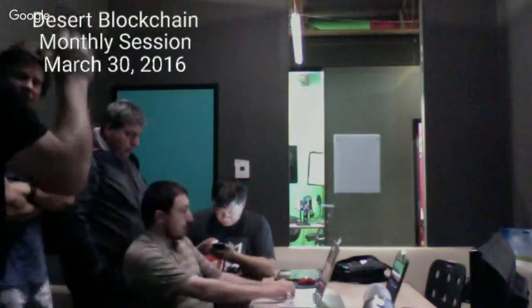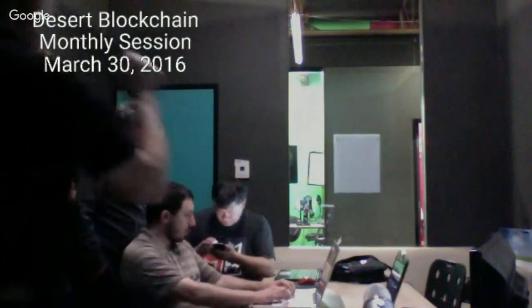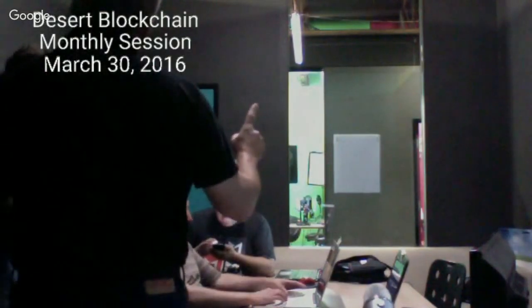This is the cryptography in the hash, basically. But if you change one pixel, it creates an entirely new code.